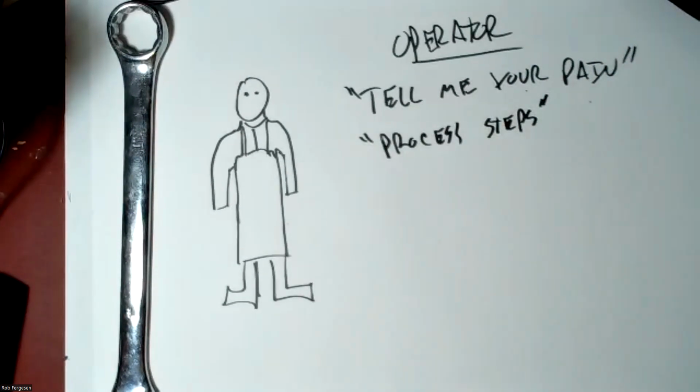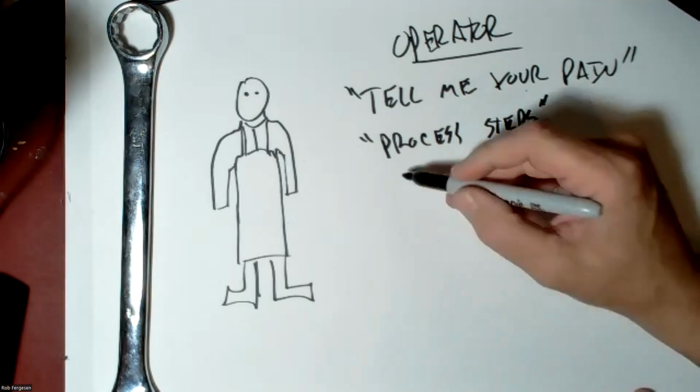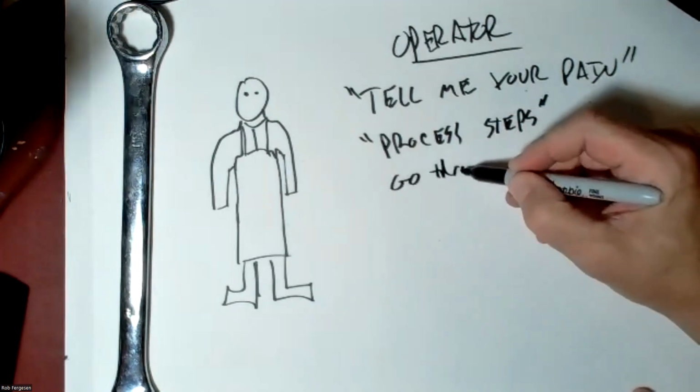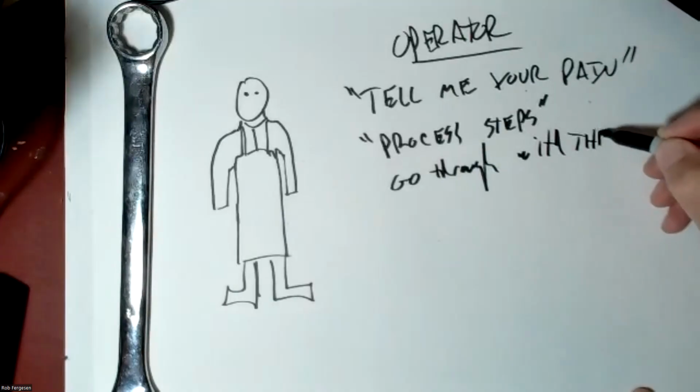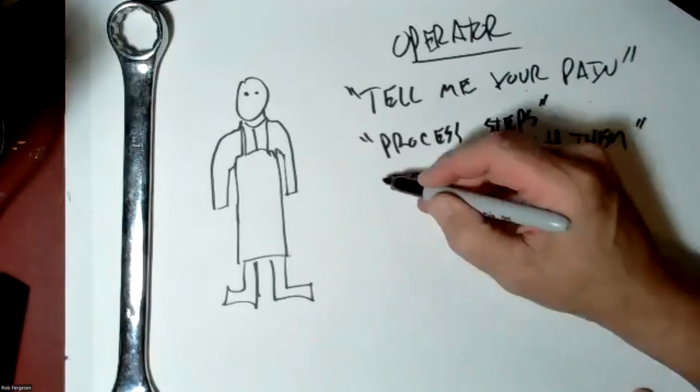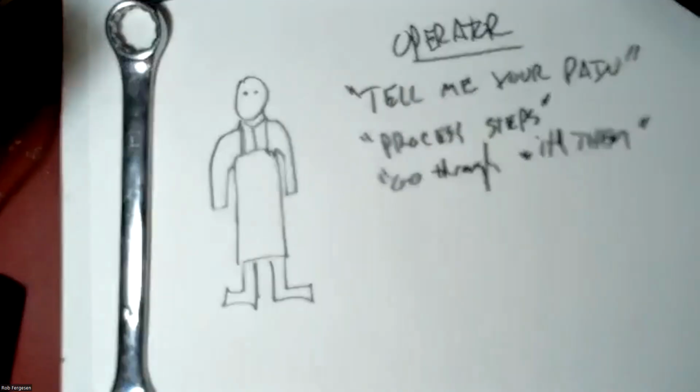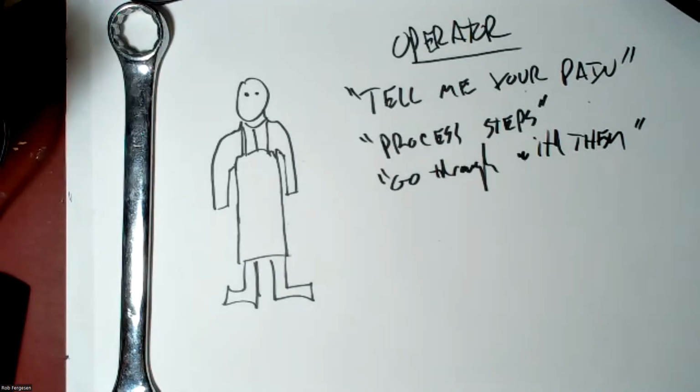When they give you the process steps, they're going to probably give it to you in a way that really doesn't cover all the steps. So then you're going to want to go through it with them and video the process and time the process. I wouldn't time it in front of them. I would just run a little video camera of having them run through the entire process, the cycle.